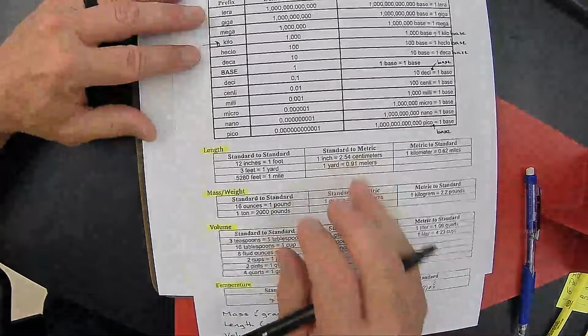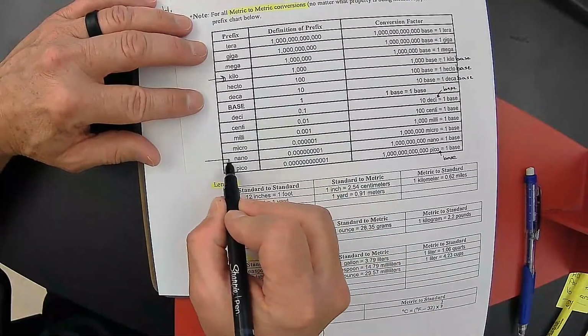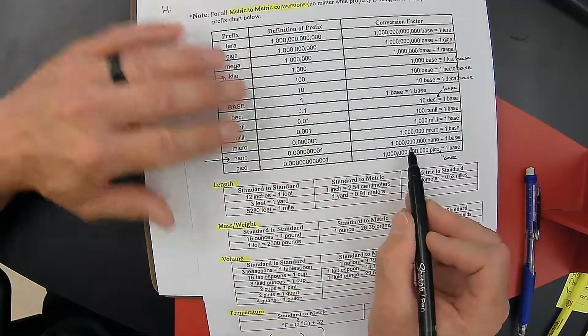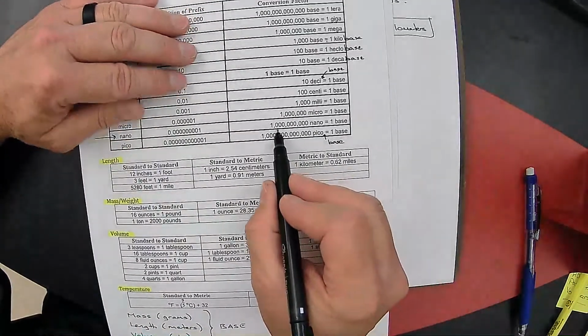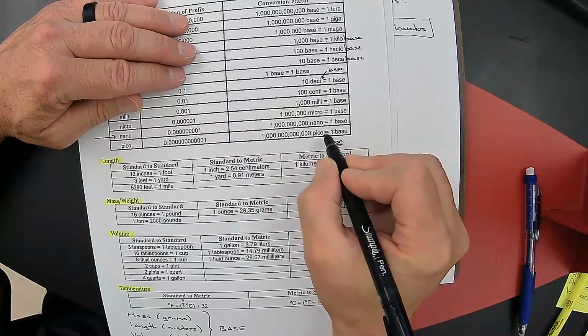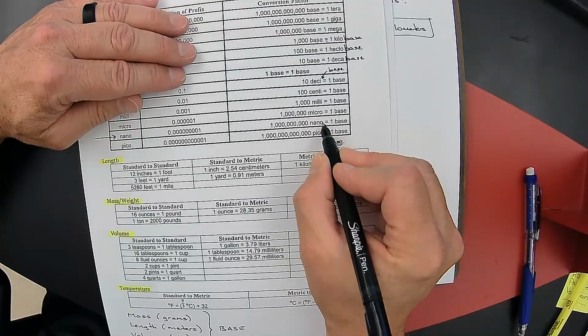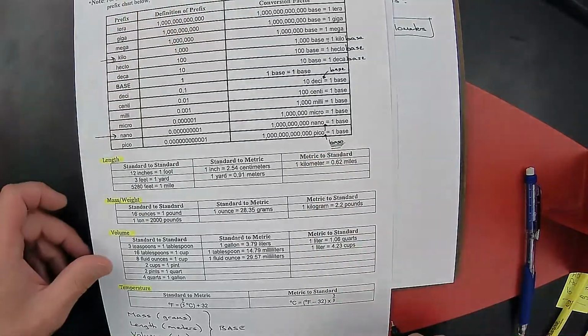So what I'm going to do is go up to my chart and find the prefix nano. Nano is here. And what we said last lecture was we wish they would have included the term base at the end of each of these prefixes. They just write the prefix and don't put the word base.